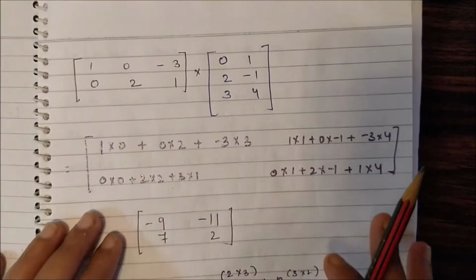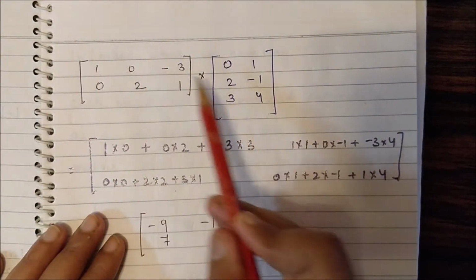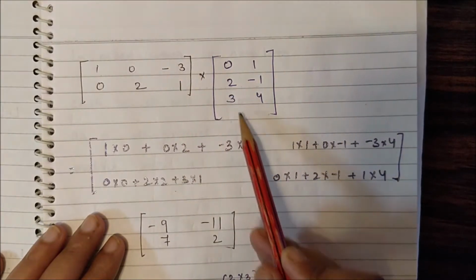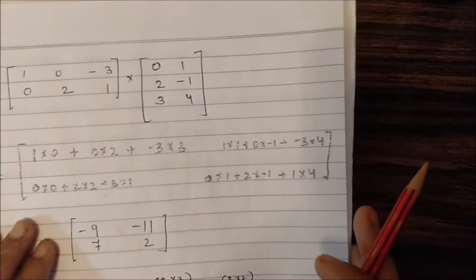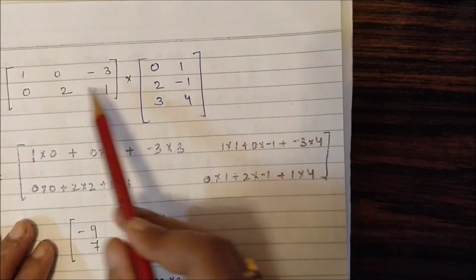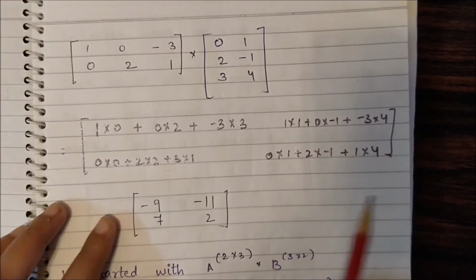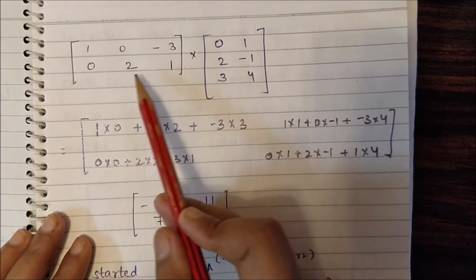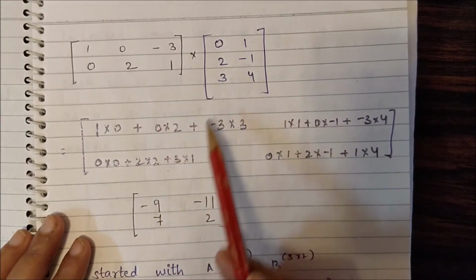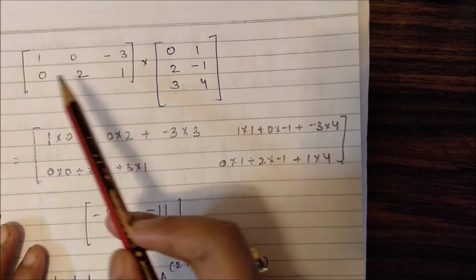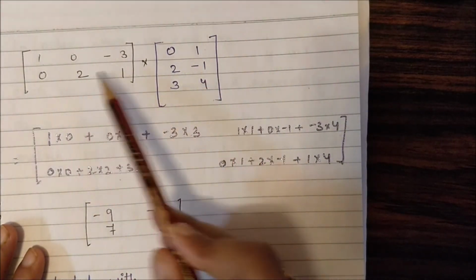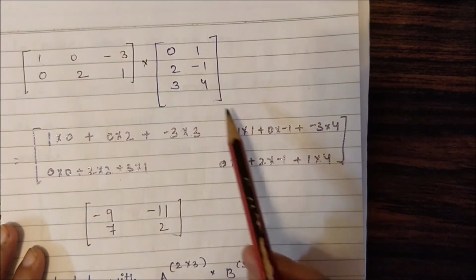So we have here 1 into 0 plus 0 into 2 plus minus 3 into 3. The second comes as 1 into 1 plus 0 into minus 1 plus minus 3 into 4. Similarly for this one, 0 into 0 plus 2 into 2 plus 1 into 3. And this one comes out to be 0 into 1 plus 2 into minus 1 plus 1 into 4.